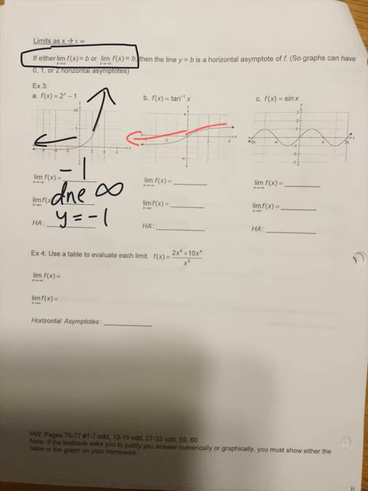For this inverse tangent graph, from the left, it appears that we're flattening out right at negative pi over 2. From the right, we have positive pi over 2. If you're wondering where I got the pi over 2's, that's from your trig knowledge. You should know that the tangent function is bounded between negative pi over 2 and pi over 2. So therefore, y is equal to positive and negative pi over 2 is where we have our horizontal asymptotes.